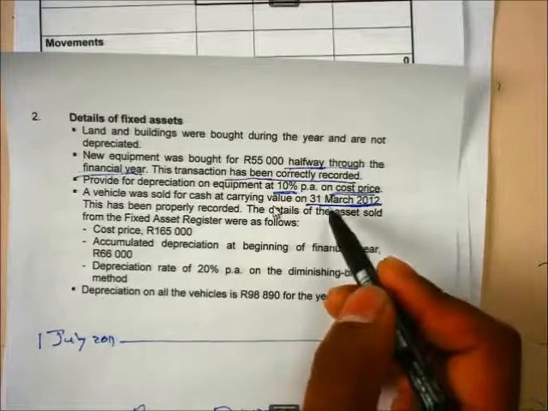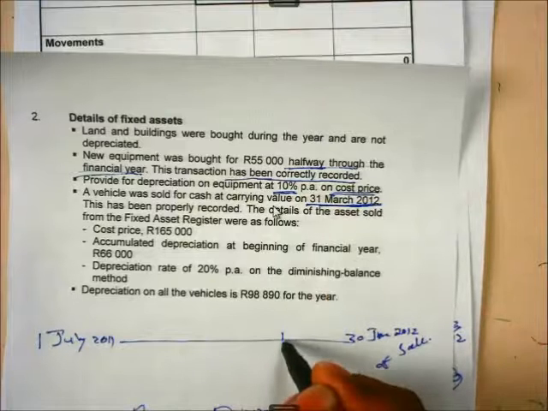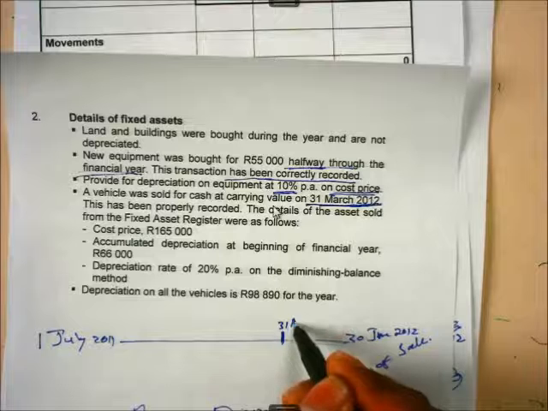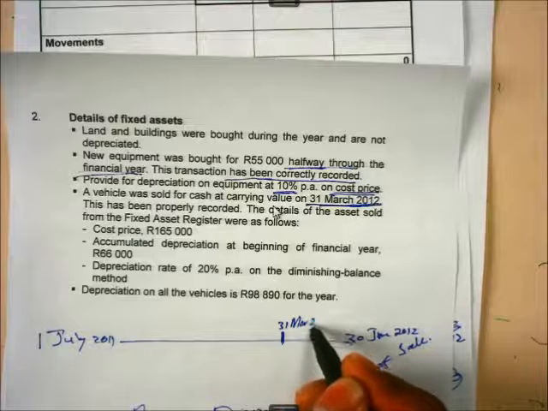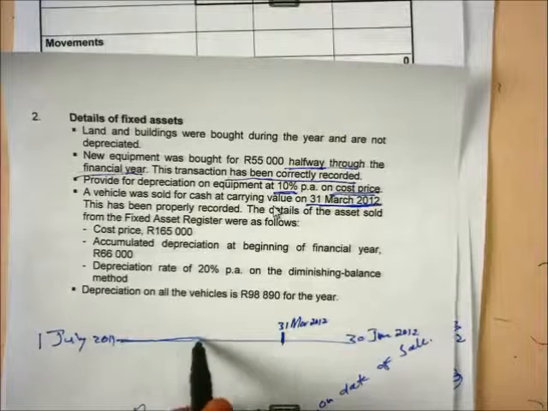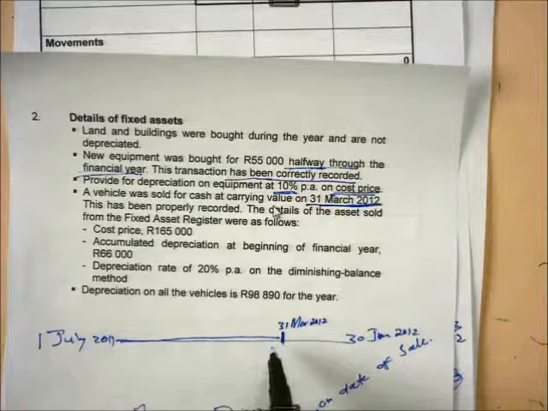They said we sold this on 31 March 2012, which means we have used this from July up to 31 March.